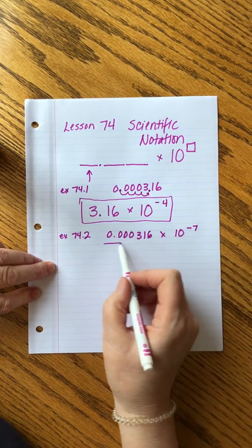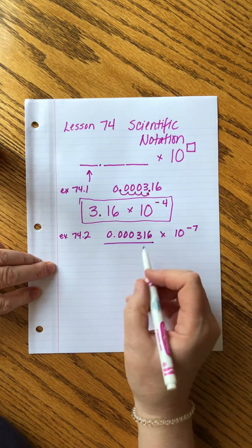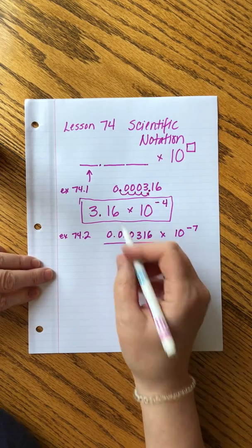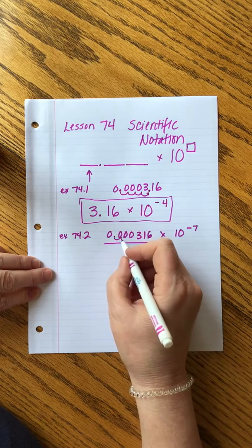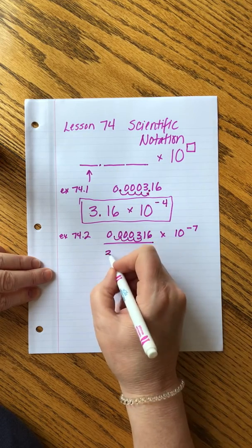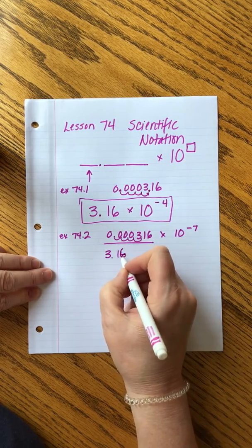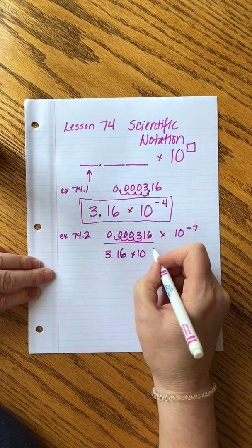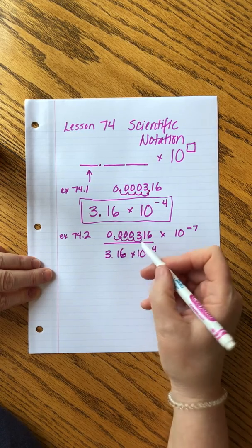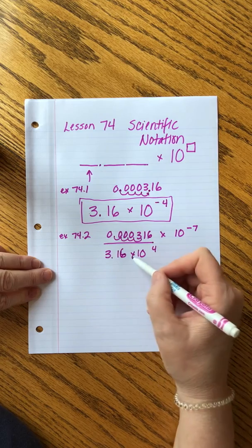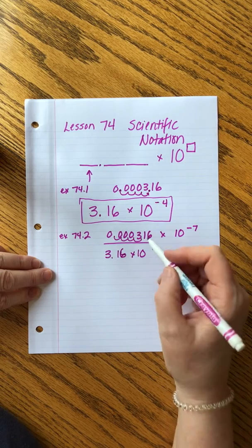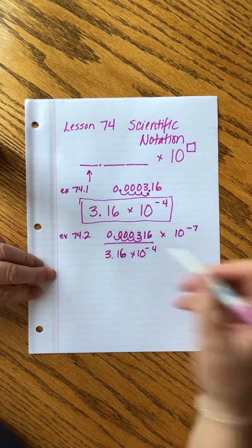Well, the first thing we do is we write this number in scientific notation. We already know how to do that. 1, 2, 3, 4. It becomes 3.16 times 10. We know it's 4. Is it plus or minus? This number would have to get smaller when we put it back in its original shape, so we know it's minus. Okay? That's the same.